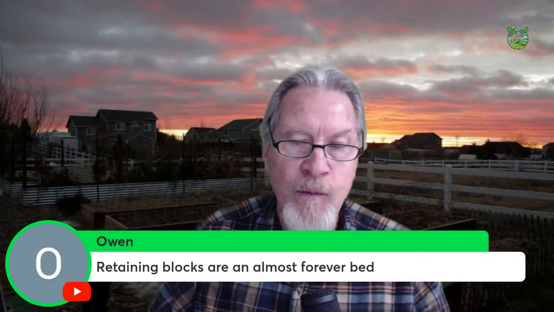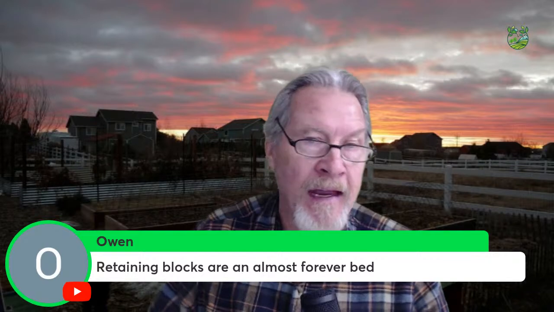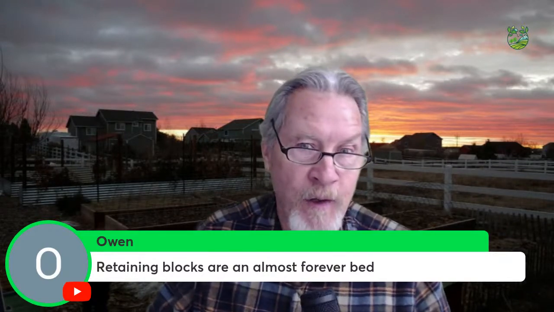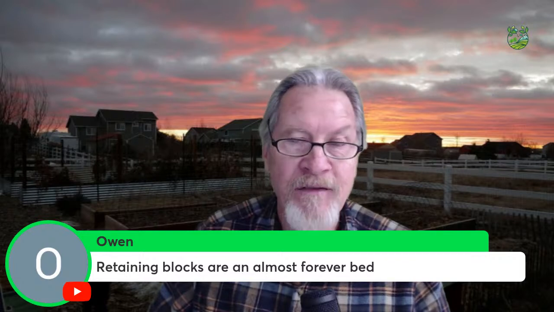And Owen says retaining blocks are an almost forever bed. And absolutely, I have my concrete block beds. I've got a video on that as well, of course, and that is definitely an option to consider.